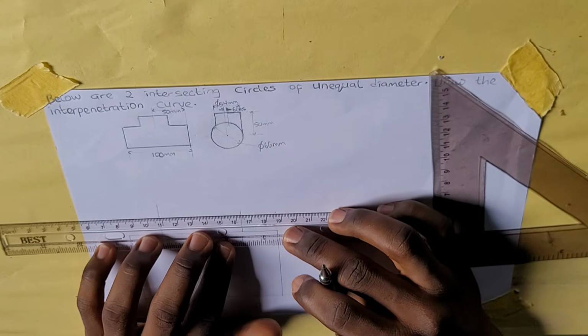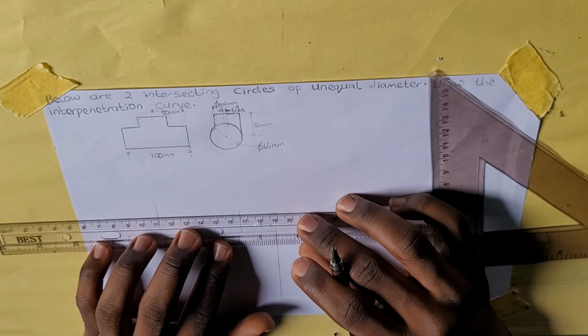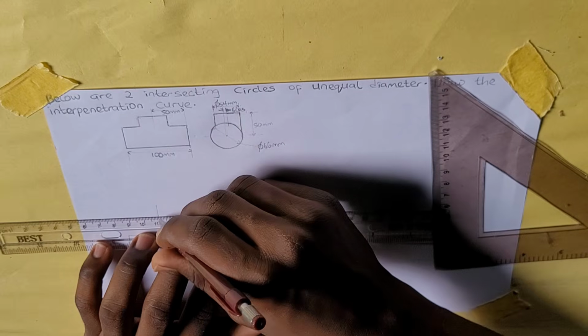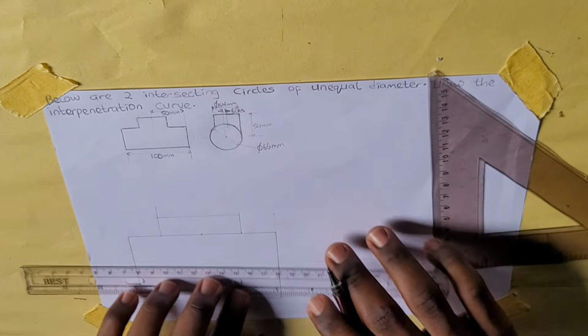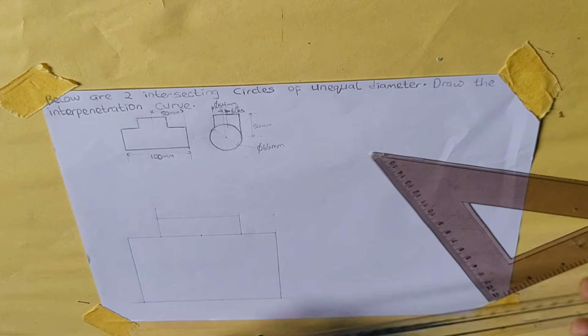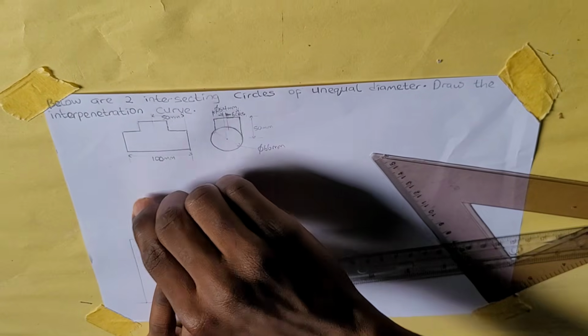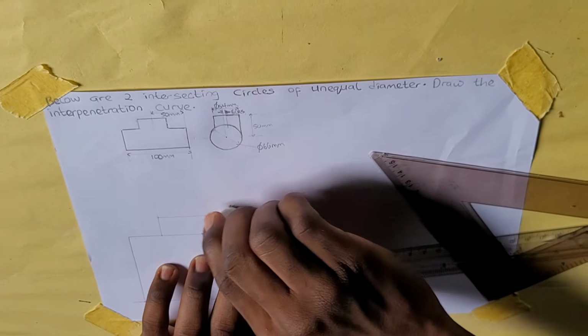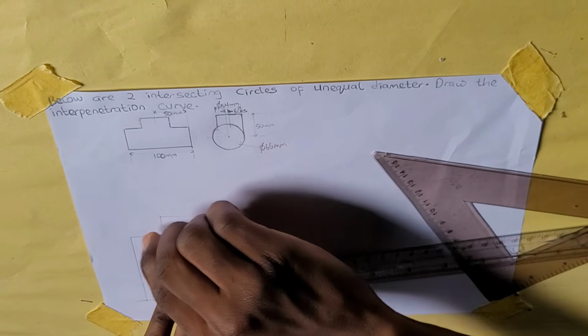Okay. Then I'll join them together. Next, I'm going to erase out this inside part.